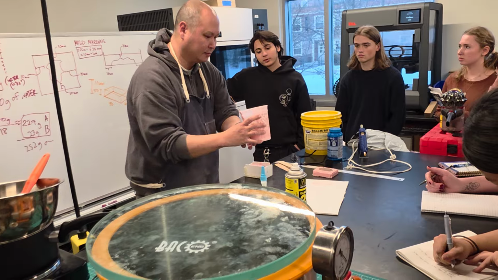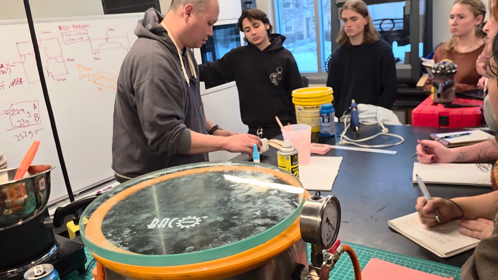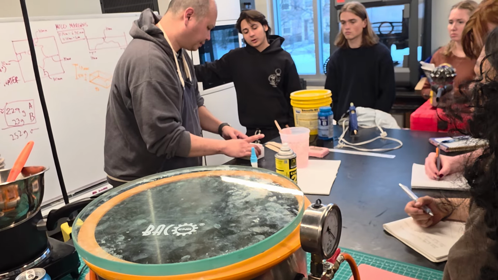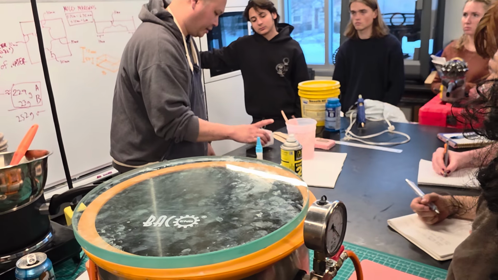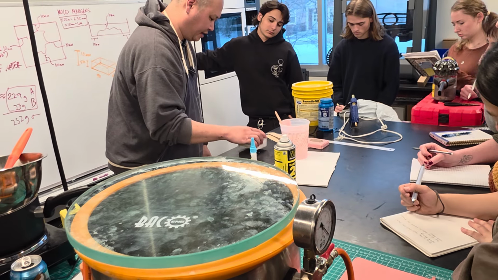Put it in the vacuum again. To get any more bubbles out, that's exactly what I'm going to do. So I'm tapping it down just to get everything to settle.